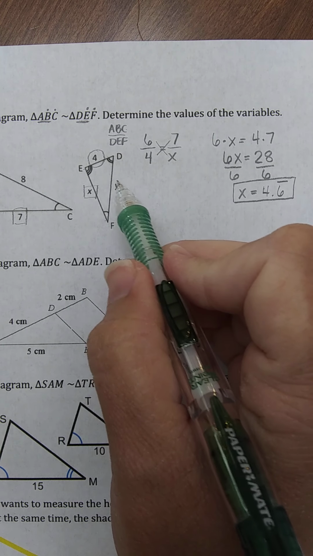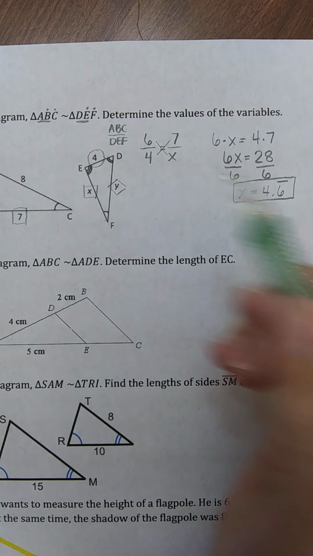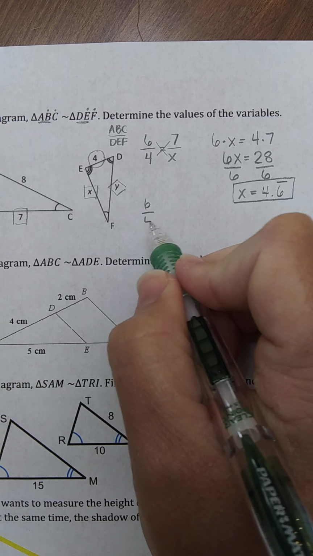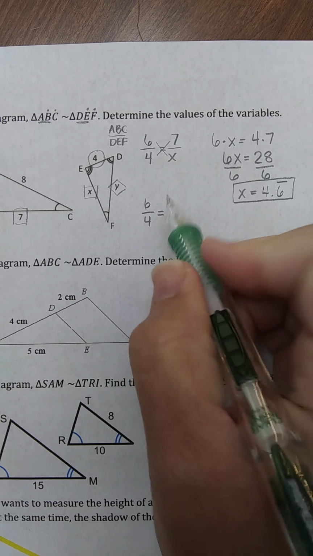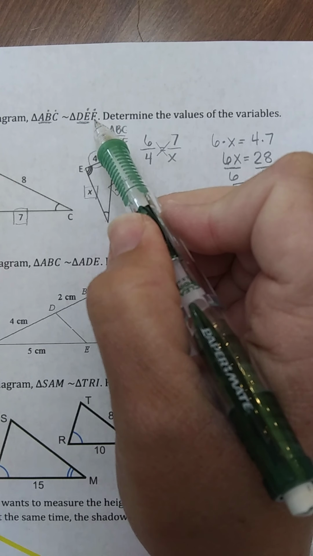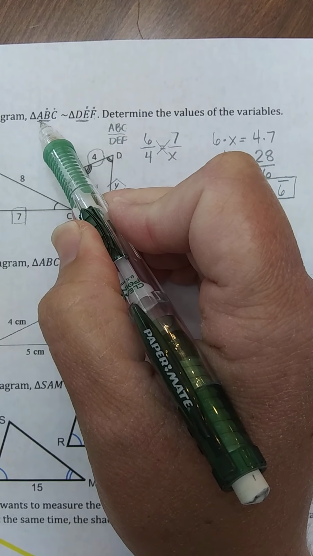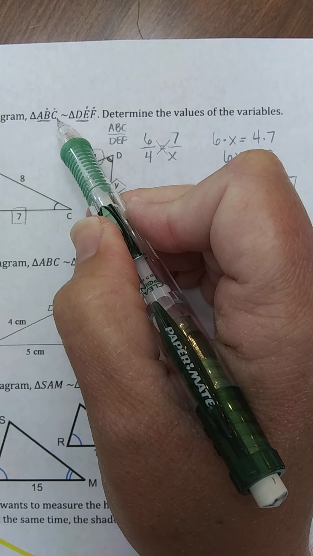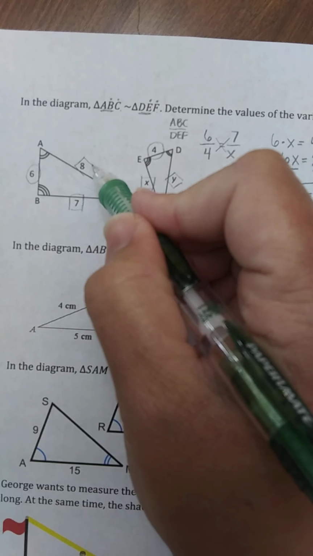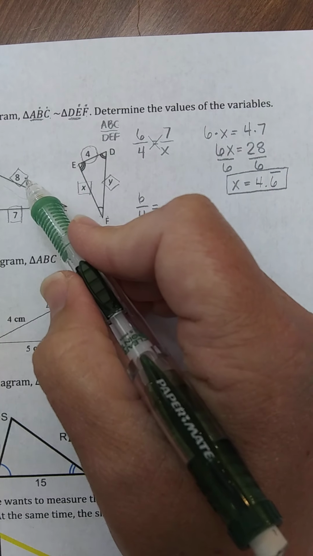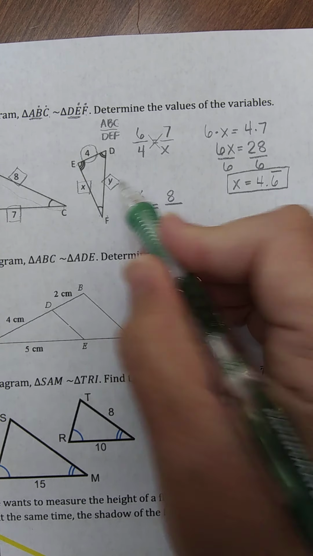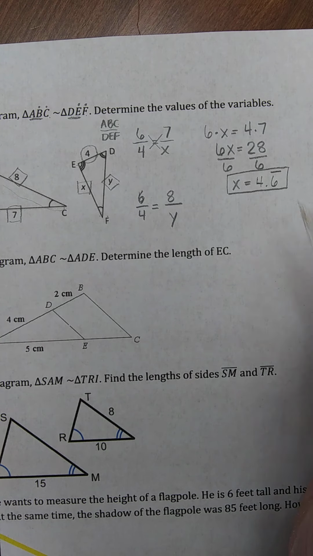Now we still needed to find the value of Y. So I'm going to go back to my original scale factor of 6/4 equals. Now Y is the DF side, so first and last letter. So from triangle ABC, the first and last letters would be A and C. So looking at that triangle, the length of AC is the 8. So I need to set my ABC triangle on the top, just like we did here in this fraction. So 8/Y. And then we'll use our cross products once again.